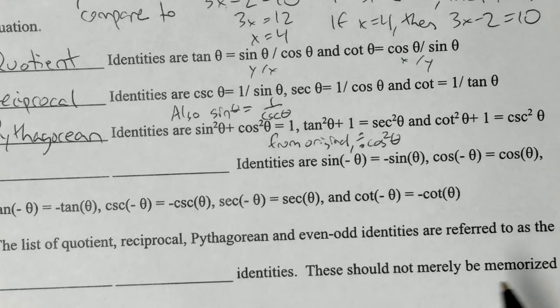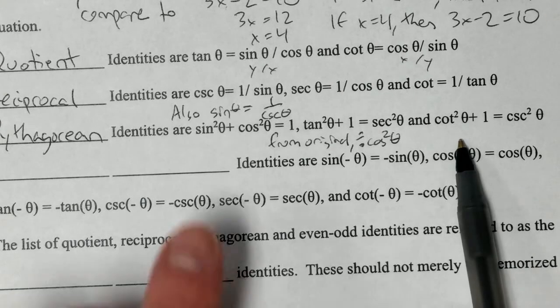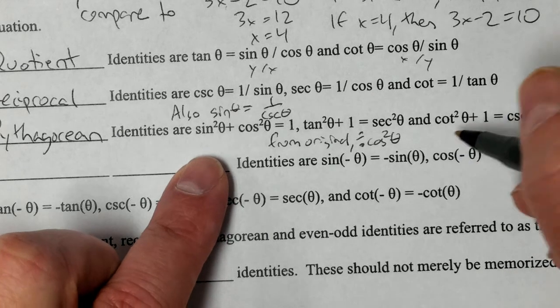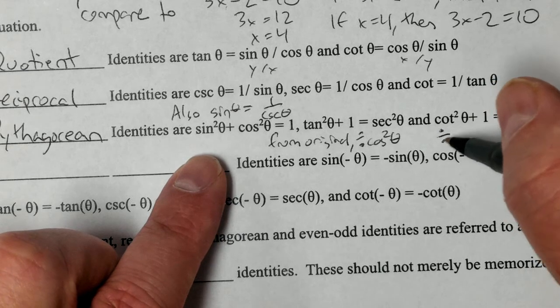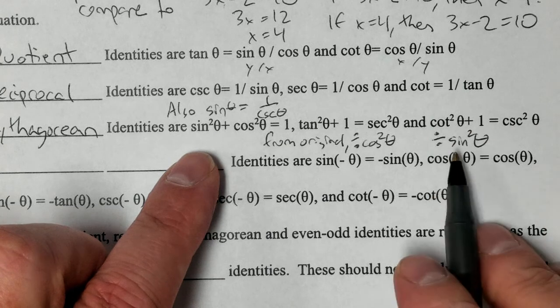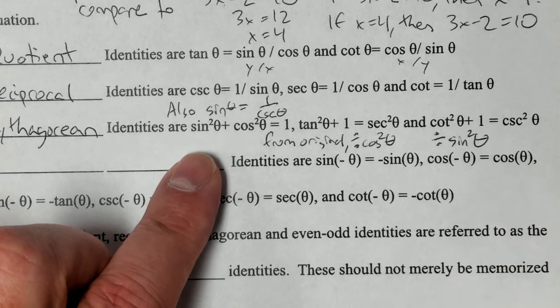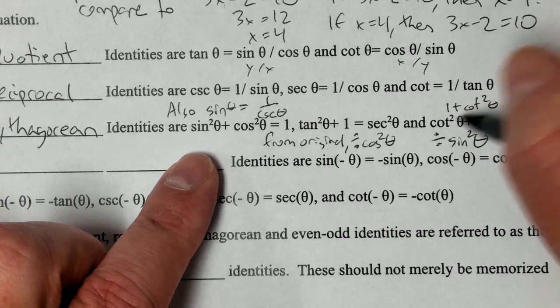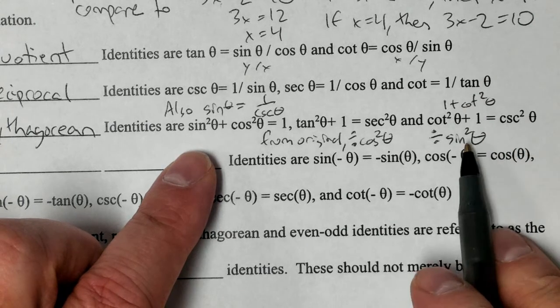The next one, what they're going to do is divide by sine squared. And it's in a little bit different order, but this is how it came about. I'm going to rewrite this as 1 plus cotangent squared, by the way.